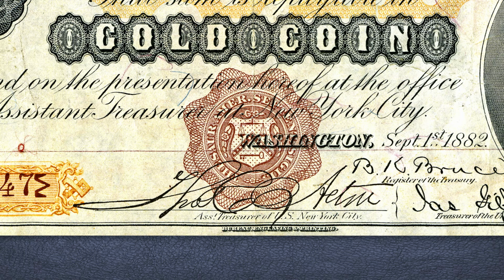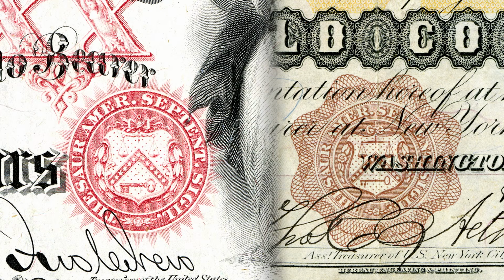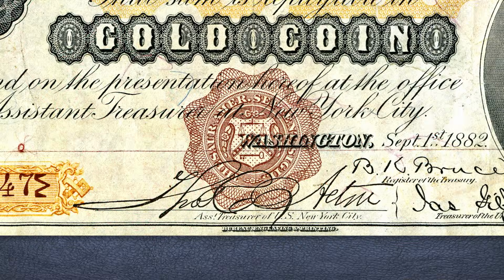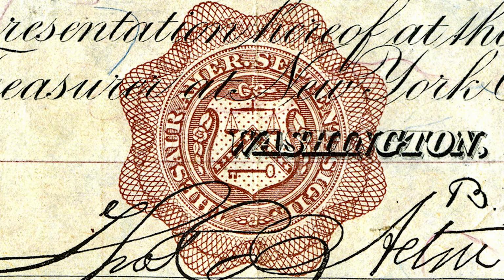The Friedberg book lists this seal as brown, but I'm calling it the brown flower to distinguish it. The size is the same as the small red seal with rays, but what makes it unique is the overlapping Guilloche border patterns that to me kind of look like a flower, and that's why I'm calling it the flower design.